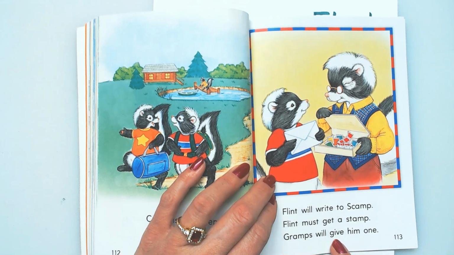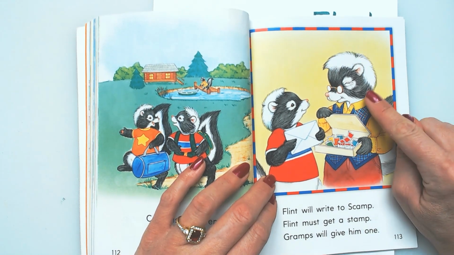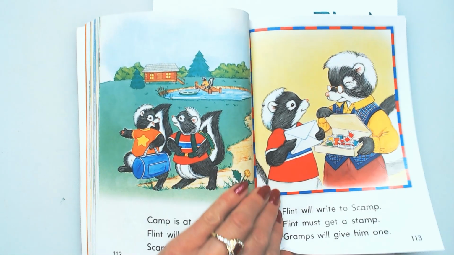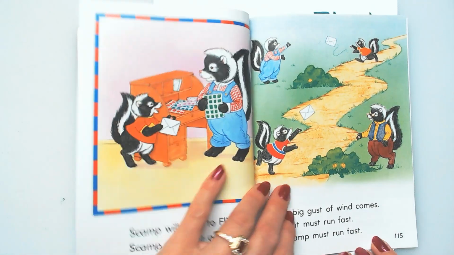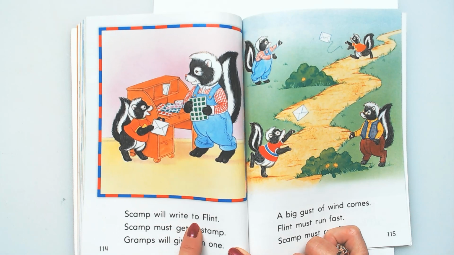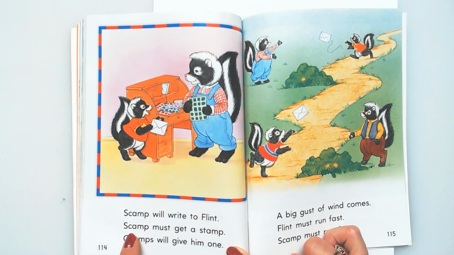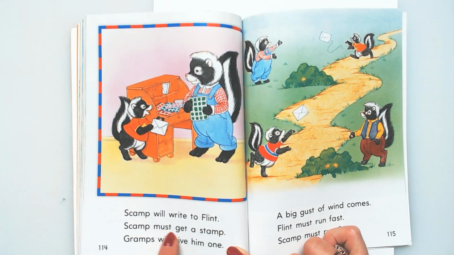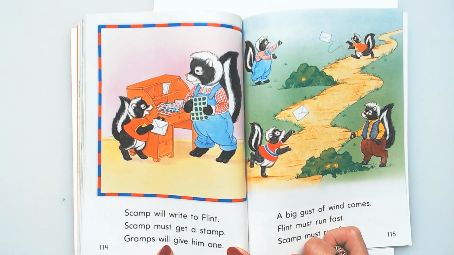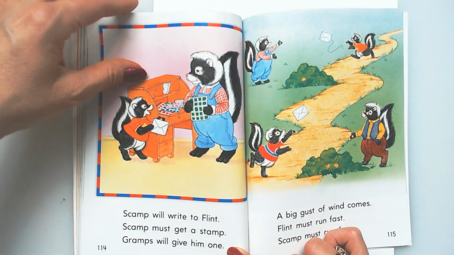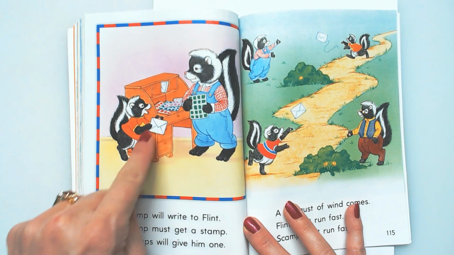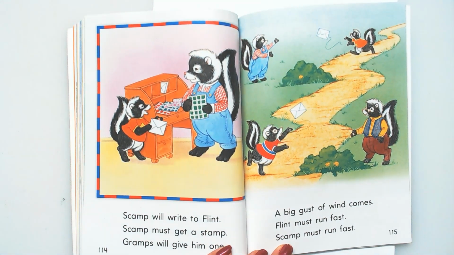Gramps will give him one. So that's Gramps. That's a sort of a big word. It has 6 letters in it and 6 sounds too. Gramps. Scamp will write to Flint. Scamp must get a stamp. Gramps will give him one. So they both have grandpas that give them stamps so that they can mail each other.